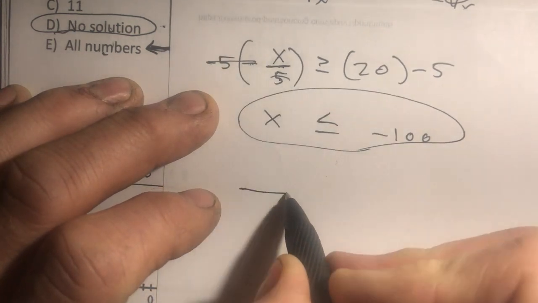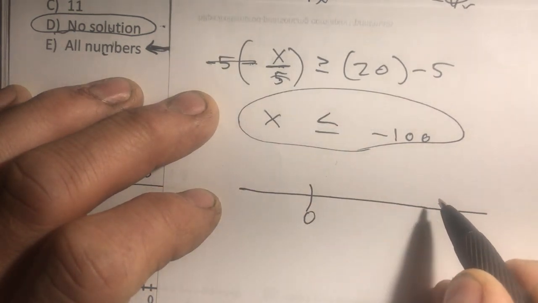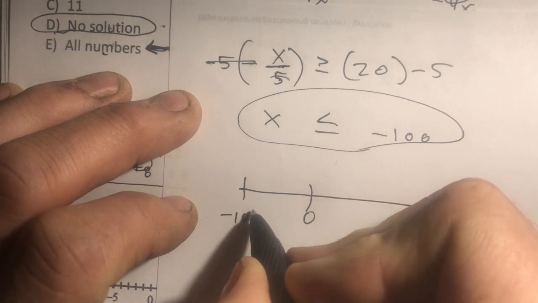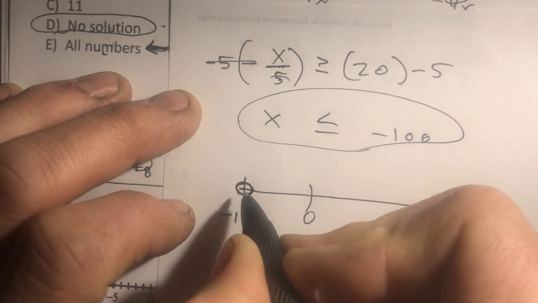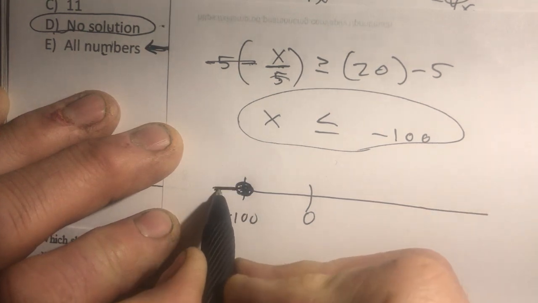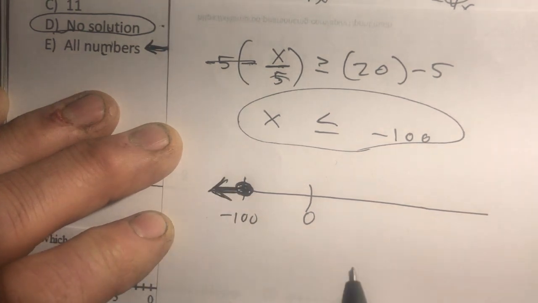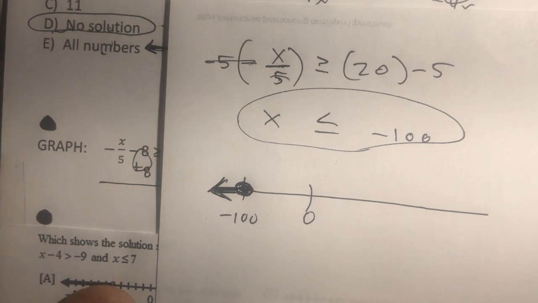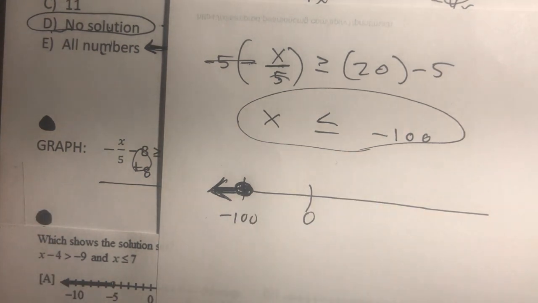Now graphing it, here's 0, here's negative 100. I'm going to have a circle there. It's colored in because I got the equal to line, and it's less than, so it's going to be going that way. And so that's what my graph will look like. On the test, you just have to pick the appropriate one.